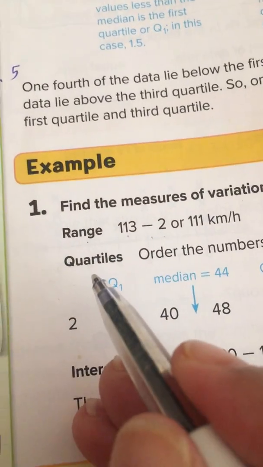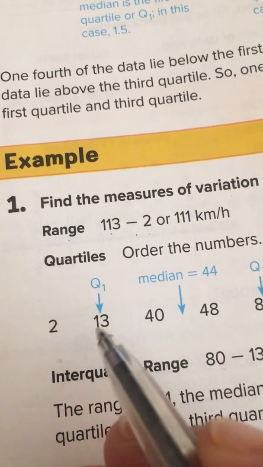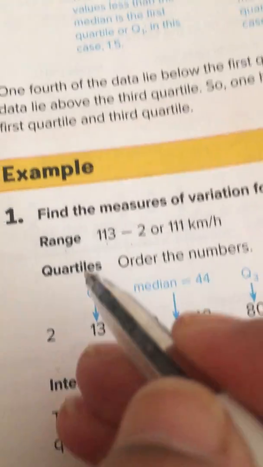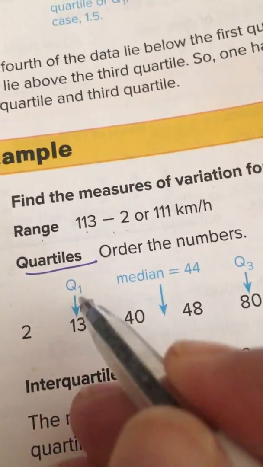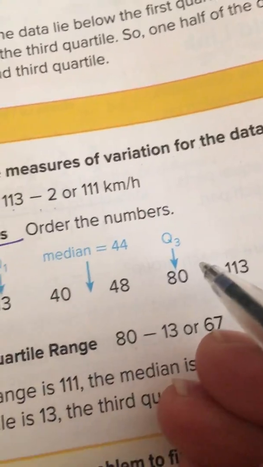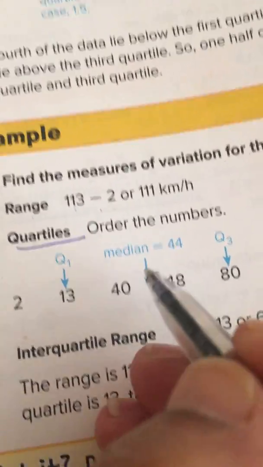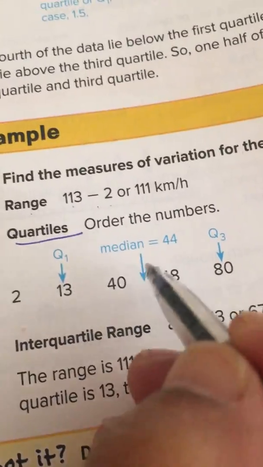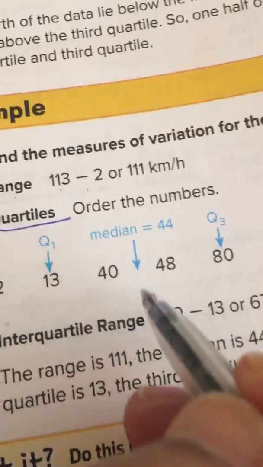Find the interquartile range, which means Q3 minus Q1. What's the meaning of quartiles? Q1, Q2, Q3. Q2 is the median in the center, so it is called Q2 or median. Q2 in the middle.